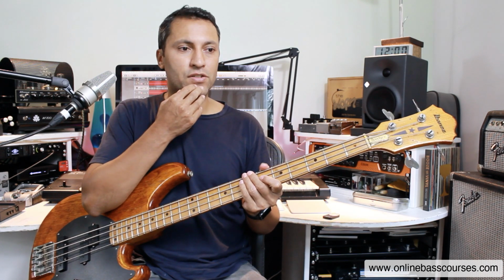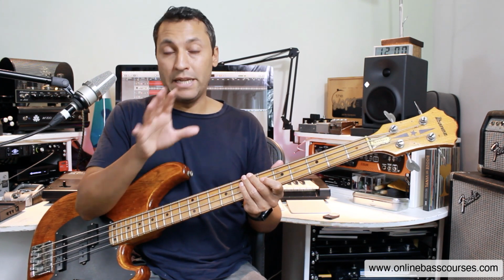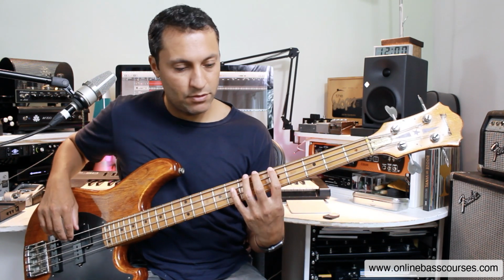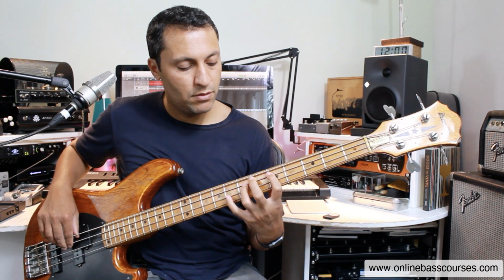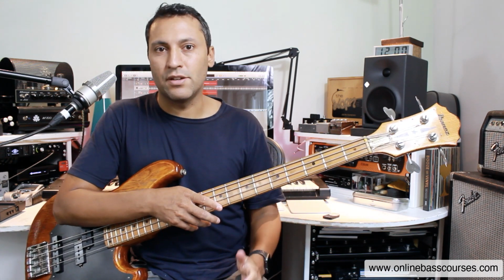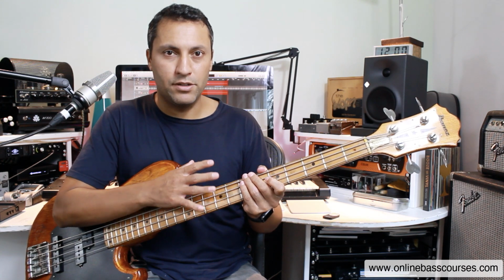So maybe the first thing to do to get your head around modes is, I'll put a link to the PDF below with all those shapes on it. And the first thing to do would just be to play them through. And if you do that, it will sound like an exercise. You're not really making something that sounds like a bass line by doing that.